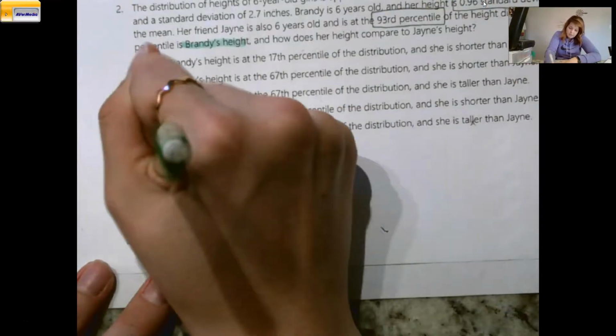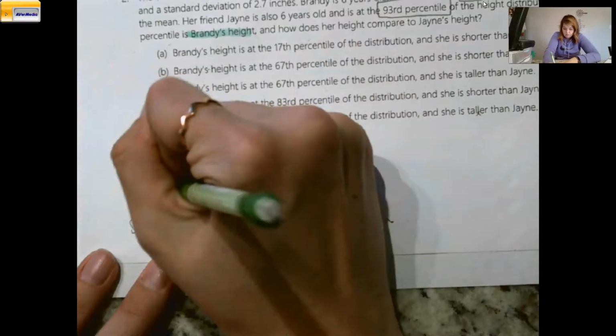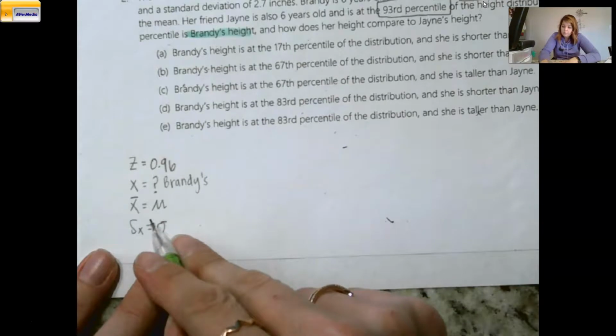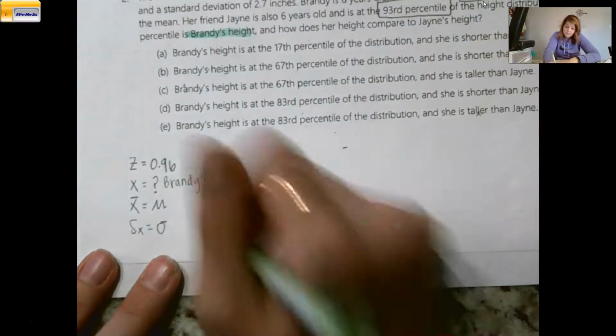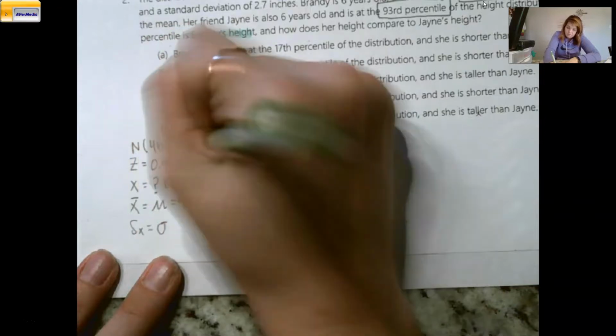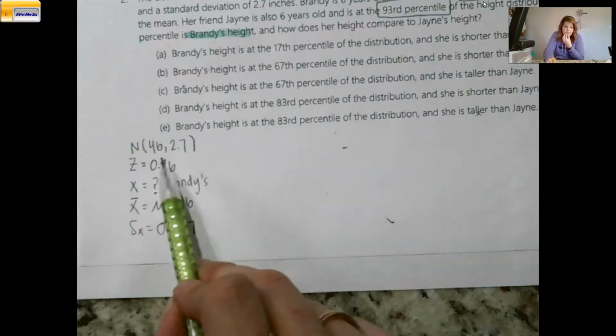So they give us z, 0.96. They want us to find the height. X is Brandy's height. We know mu from the problem, it is 46. And we know sigma is 2.7. How do we know that? Because they gave us the normal curve with this information.